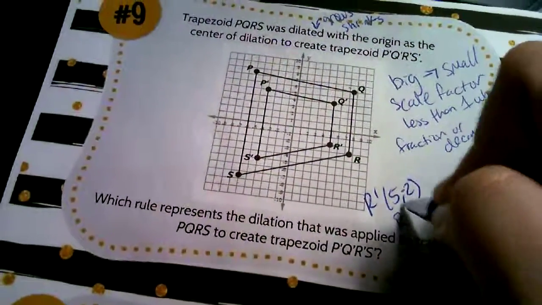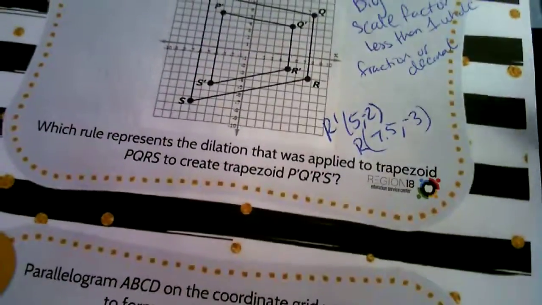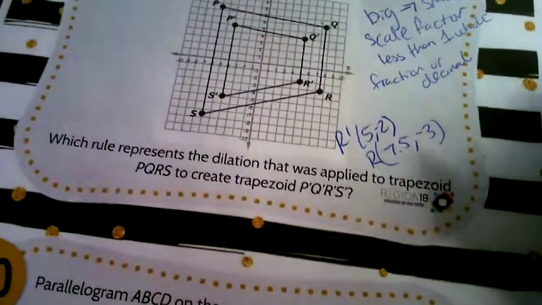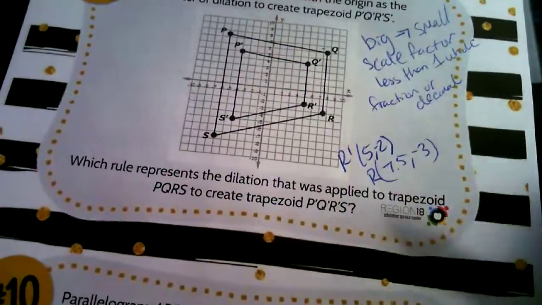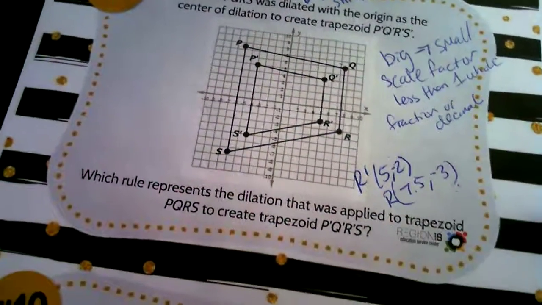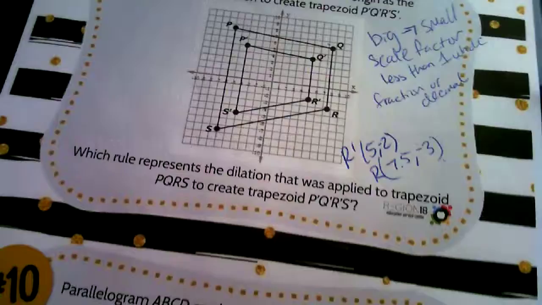So R prime is at 5, comma 2. Oh, excuse me, negative 2. Of course, if I was in class, somebody would correct me. And then R is at 7.5 and negative 3. Does it matter which one I use to determine the scale factor? No, it does not matter. Pick one. These are nice whole numbers. I'm staying with the whole numbers. Those are guaranteed to be true.